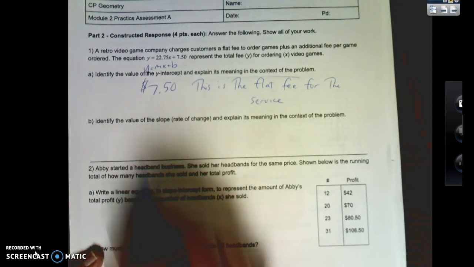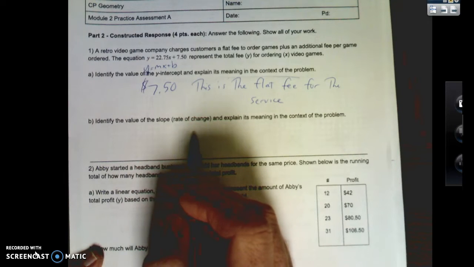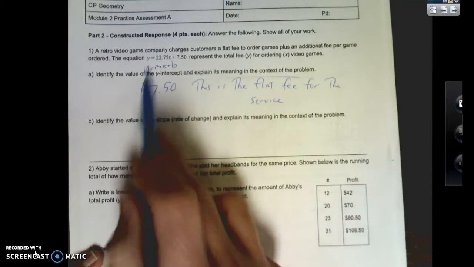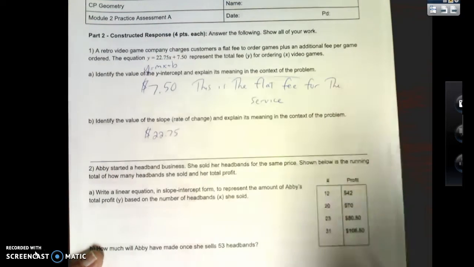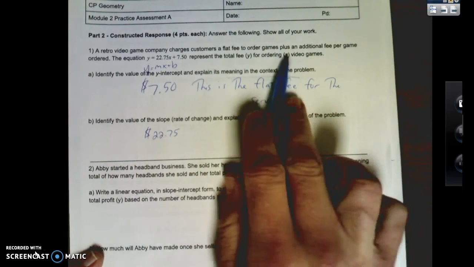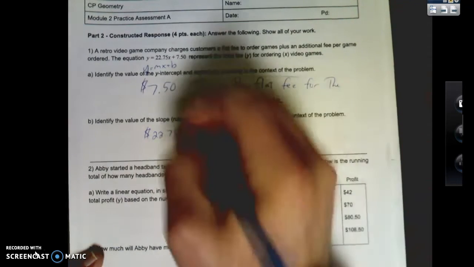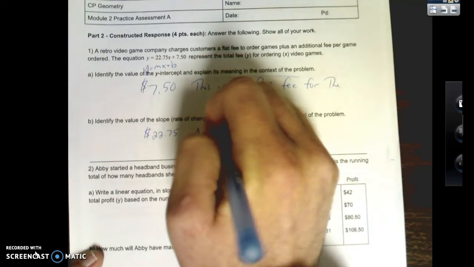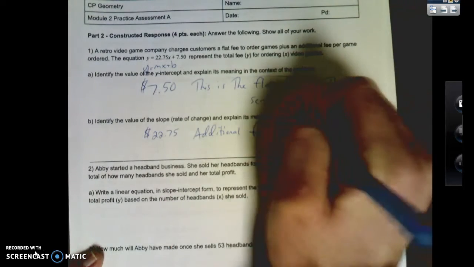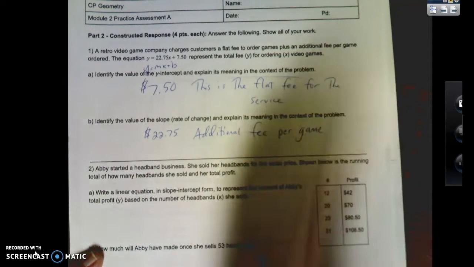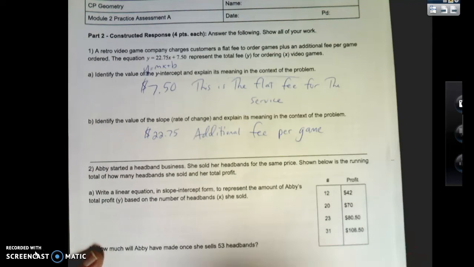Okay. Identify the value of the slope, rate of change, and explain its meaning. Well, the only other number there is the m. That would be your 22.75, and that would be the additional fee per game. Okay, cool. So you'll notice there wasn't much math. It was just kind of identifying what was given to us and then rock and rolling from there.